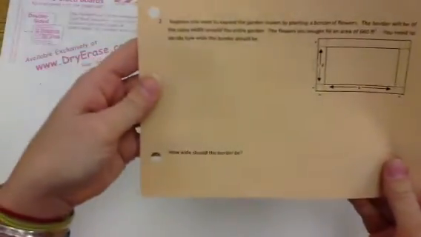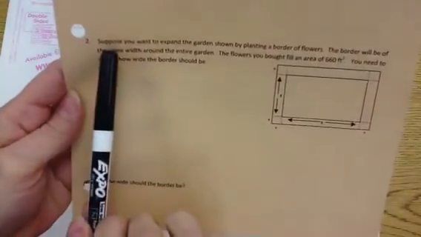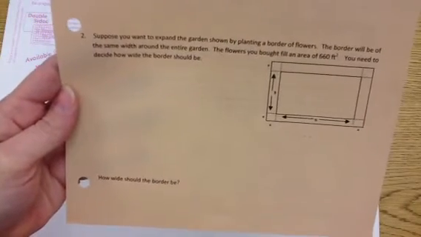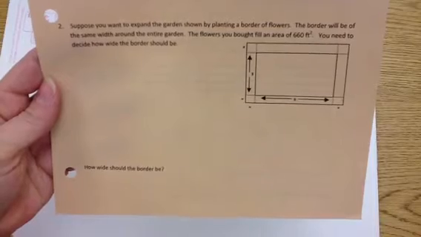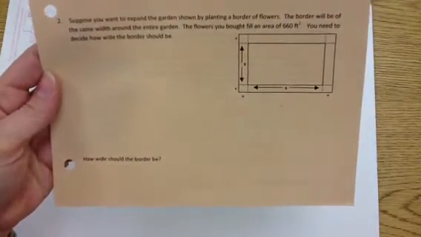Let's continue working with building quadratic function models. We're going to work on this problem. We want to expand a garden by planting a border of flowers. The border is going to be the same width around the entire garden, and the flowers that we bought will fill an area of 660 square feet. We need to decide how wide the border is going to be.